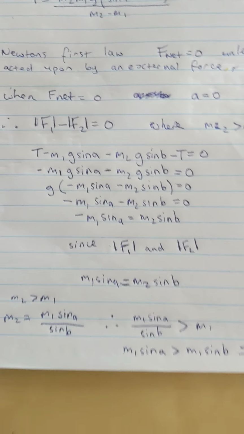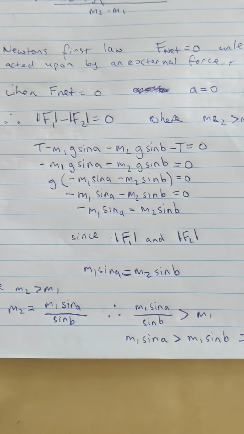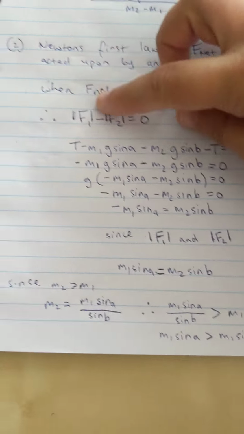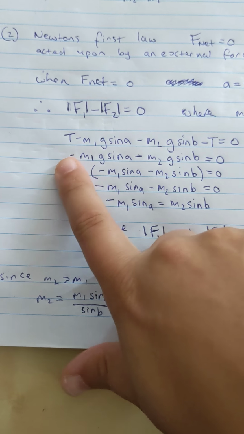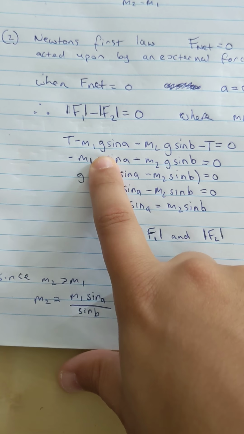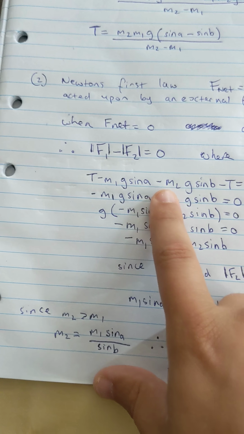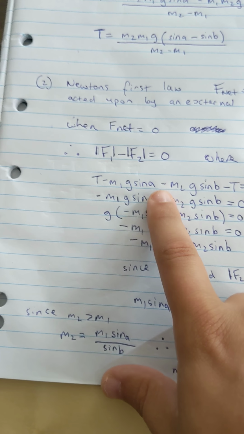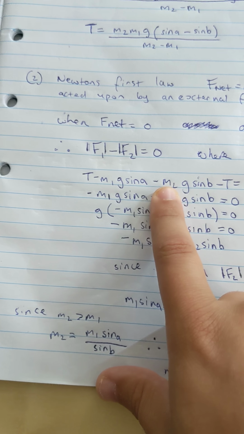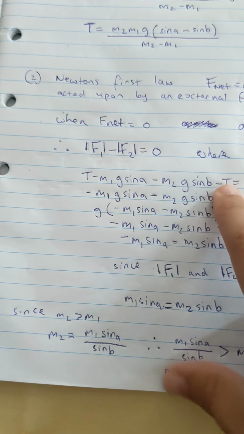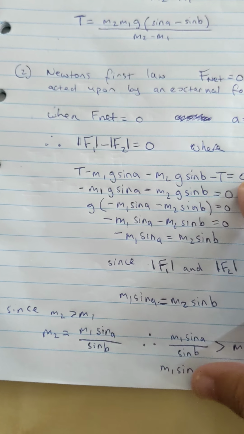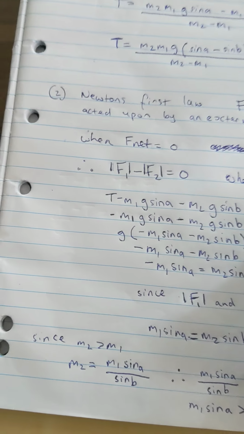So I'll move on to demonstrating that. We have our forces. Force 1 we know equals tension minus mass 1 times gravity times sine alpha from our previous working out. And I've subtracted force 2, which is mass 2 gravity sine beta minus tension, and solved it for 0.